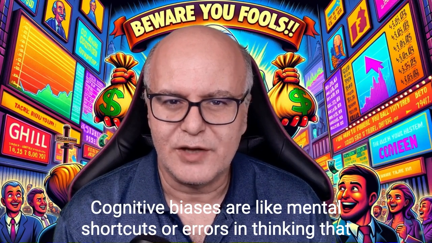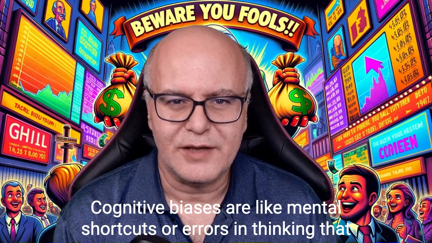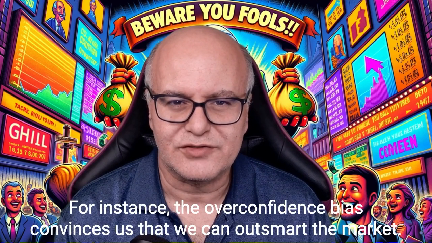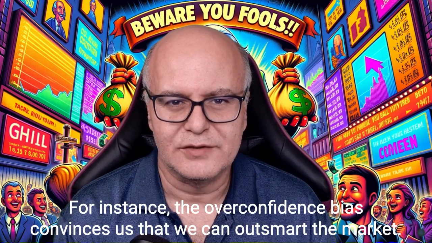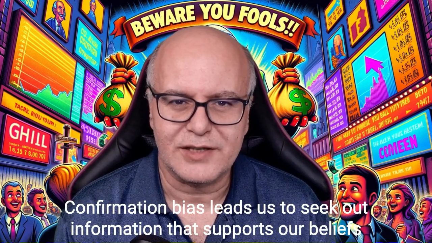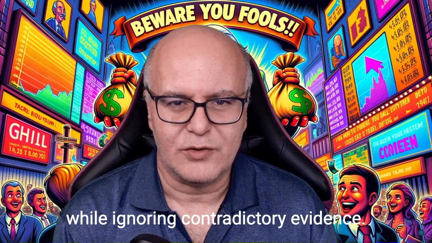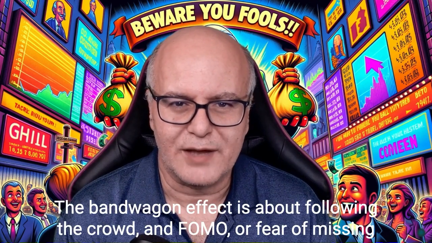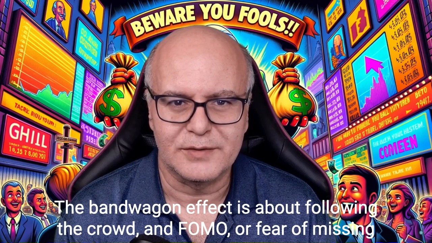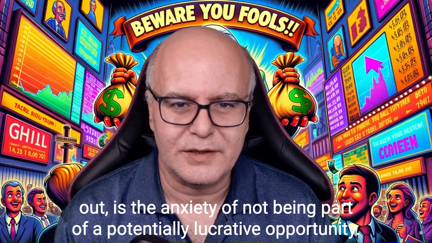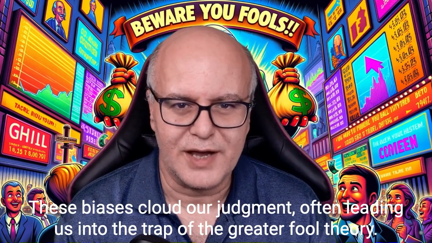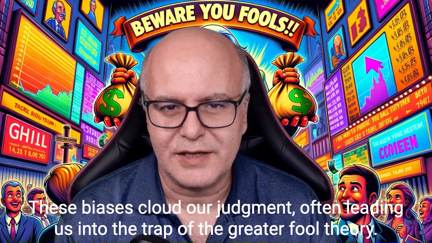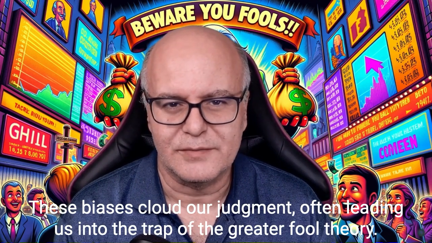That's where cognitive biases come into play. Cognitive biases are like mental shortcuts or errors in thinking that affect our decisions and judgments. For instance, the overconfidence bias convinces us that we can outsmart the market. Confirmation bias leads us to seek out information that supports our beliefs while ignoring contradictory evidence. The bandwagon effect is about following the crowd, and FOMO, or fear of missing out, is the anxiety of not being part of a potentially lucrative opportunity. These biases cloud our judgment, often leading us into the trap of the greater fool theory.